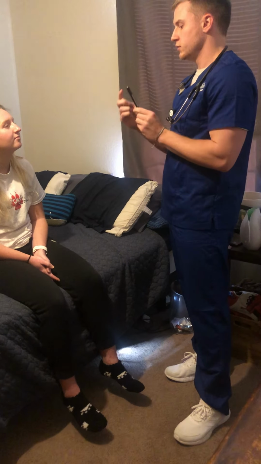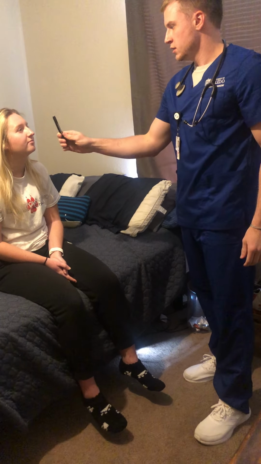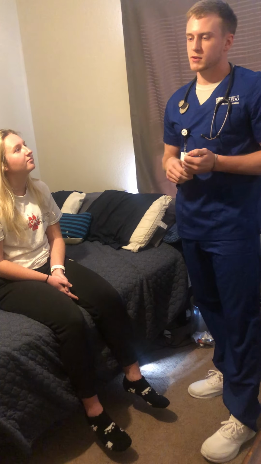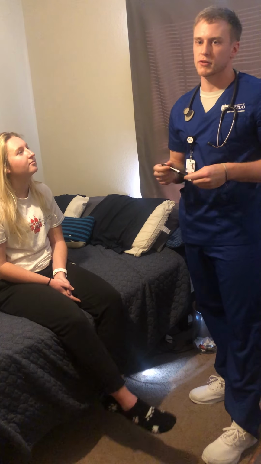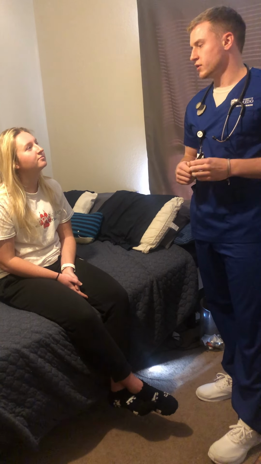And then finally for Perla, we're going to do accommodation. So Ashton, I'm going to have you look at the tip of my pen as it comes closer to your face. And both pupils converge on the pen light and they constrict, so she is able to focus on it, so accommodation is also good. That's it for the eyes, those are good.